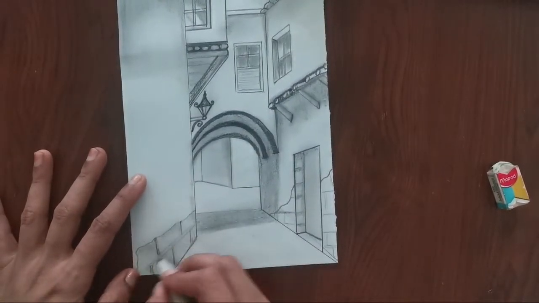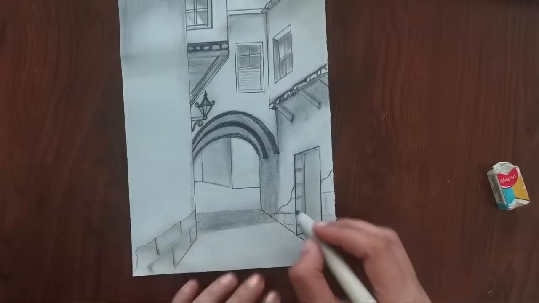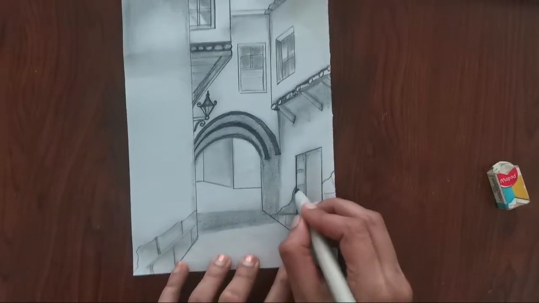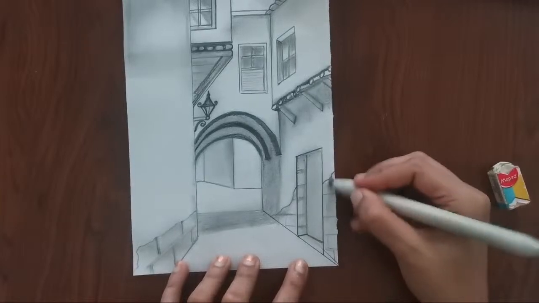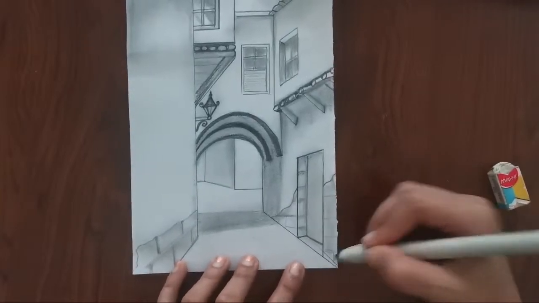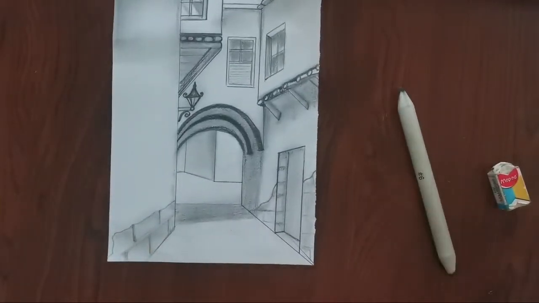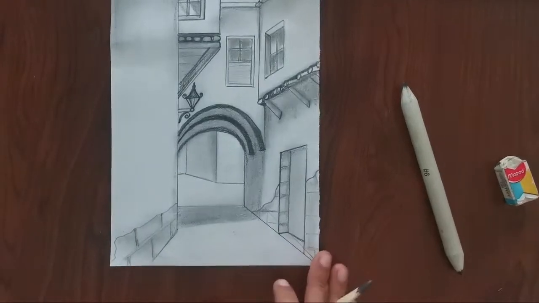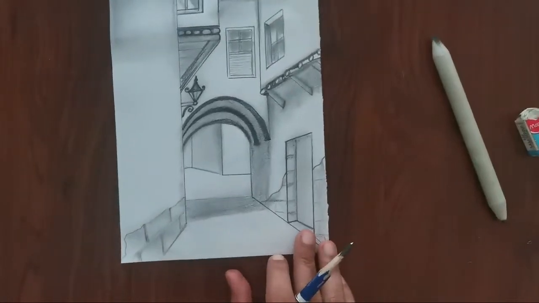These damaged areas also, I'm just giving some smudging. Once the smudging is done, the next step is to darken the outlines and do any extra detailing, right? Okay, excuse me.